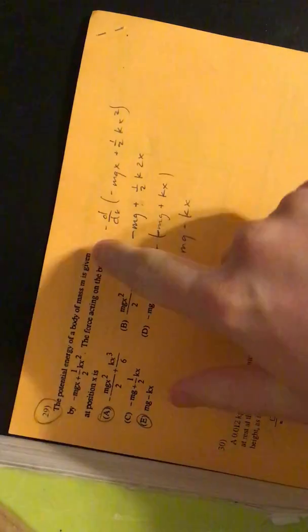Last two. Let's get this going. Again, you find the derivative of 29, which is negative mg plus half of k times 2x. I forgot a negative, so put that in parentheses. The half and the 2 will cancel. Plug in the negative, and you get mg minus kx.